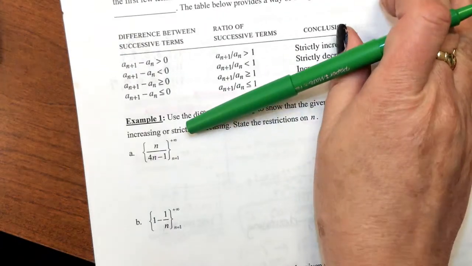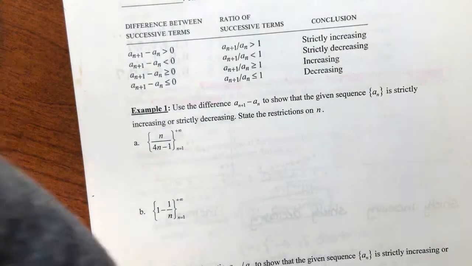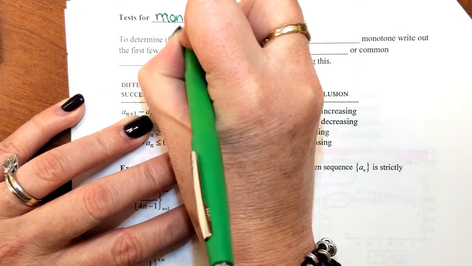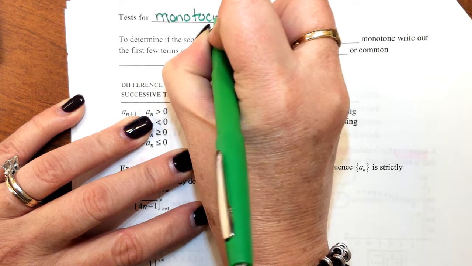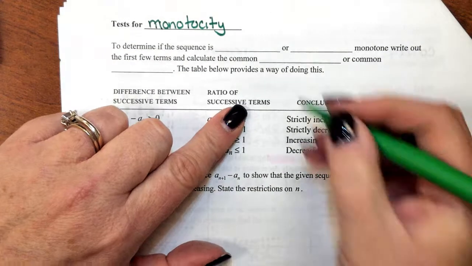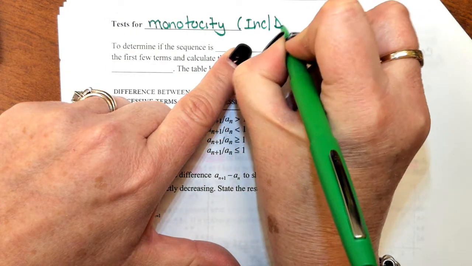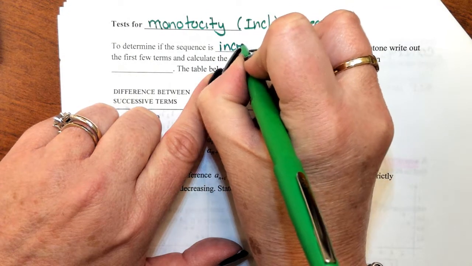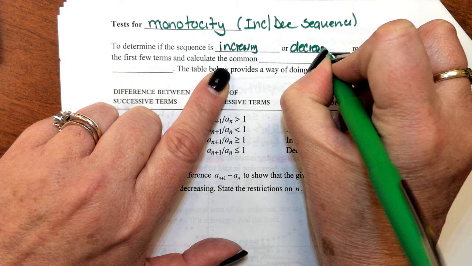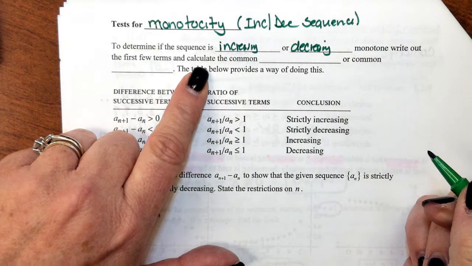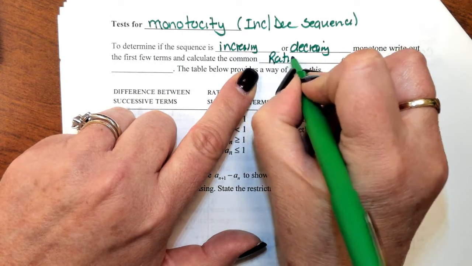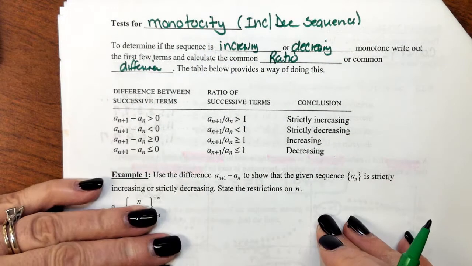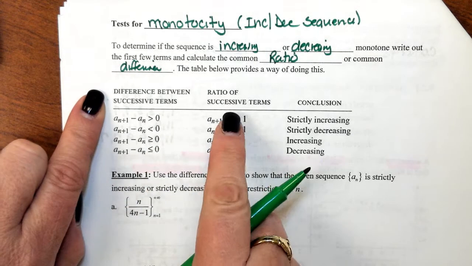Now there are tests that we can use on sequences to see if they are increasing or decreasing. These are our tests for monotonicity. Again, what this is checking for is increasing and decreasing sequences, to determine if a sequence is monotone. Write out the first terms and calculate the common ratio or common difference. The table provides a way of doing this. You have your difference test, and you also have your ratio test.